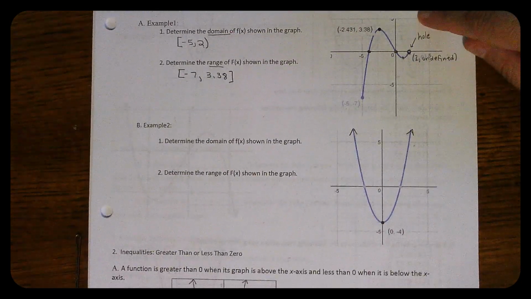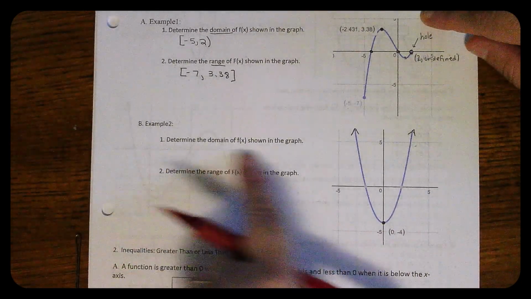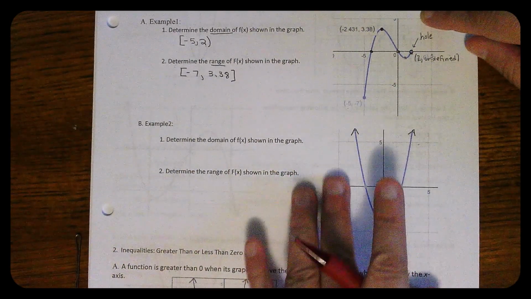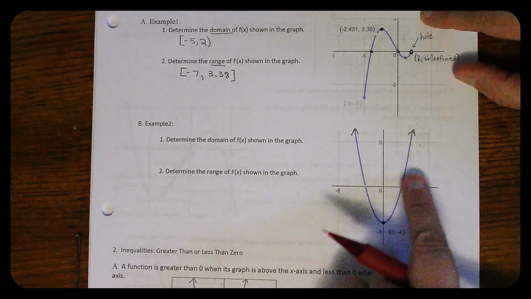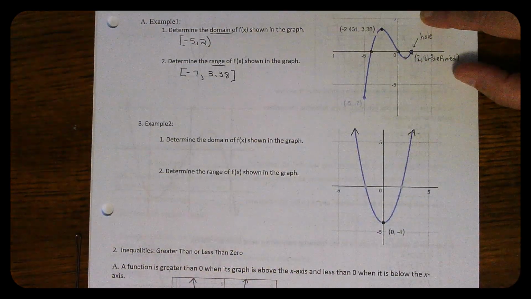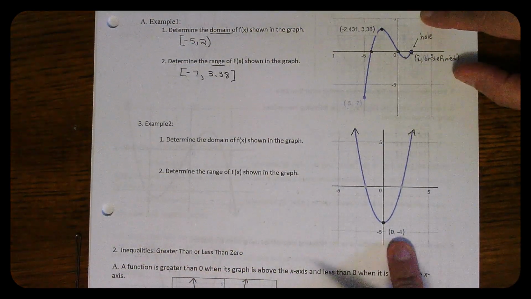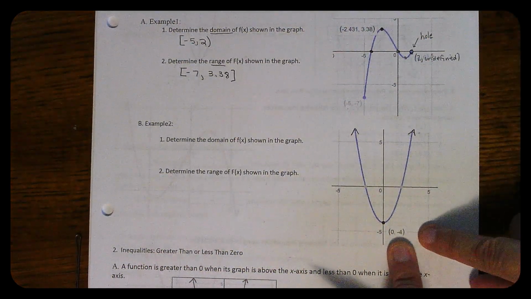All right, example 2, I put arrows on the end. These graphs are created by Desmos, so it doesn't do arrows. So when it just goes off the page like that, we assume it goes on forever. And so this happens to be a graph of a parabola.